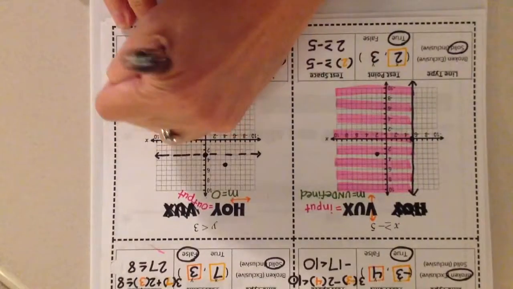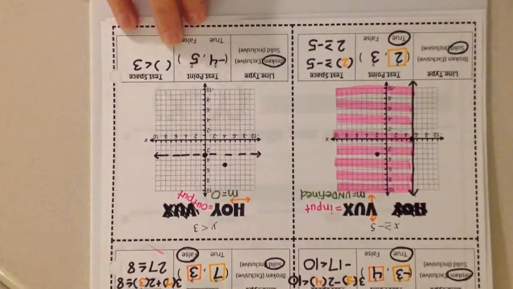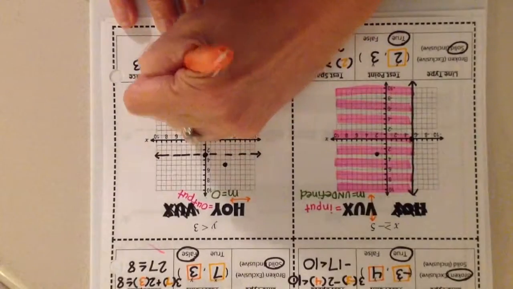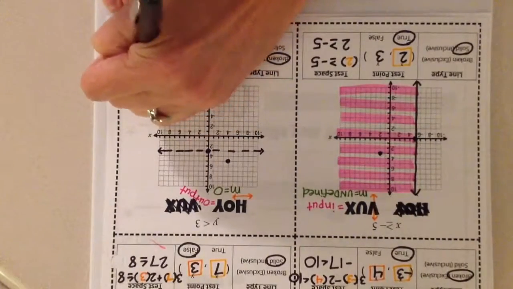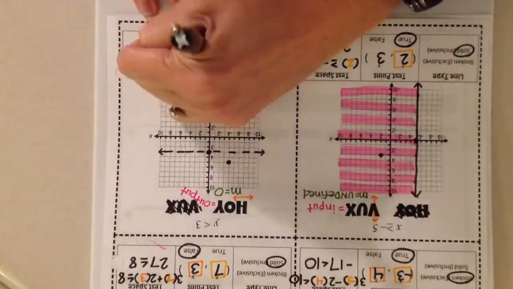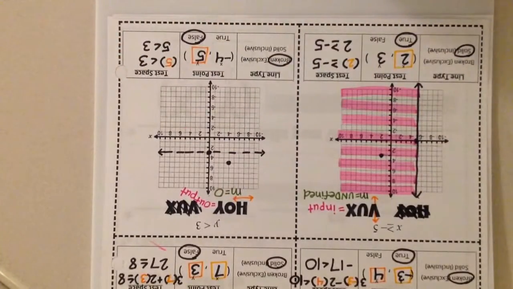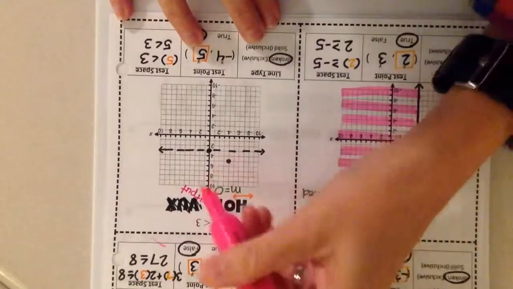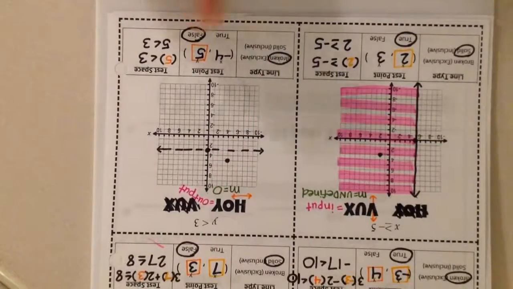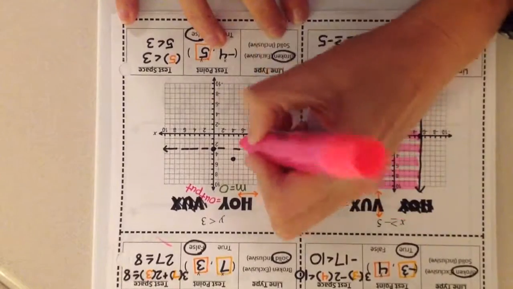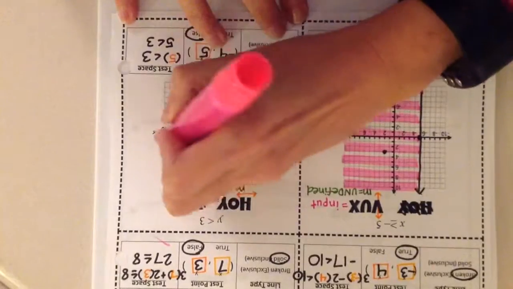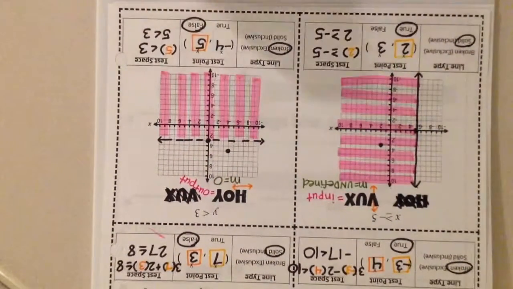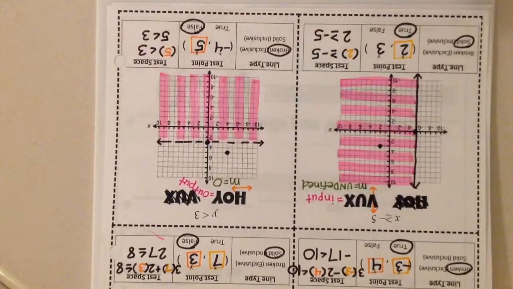Okay, so we're going to use -4, 5. We're going to plug it in. I've got y is less than 3. So I'm going to use my output value only, and that would be 5. So I have 5 is less than 3. Is that true or false? That is false. 5 is not less than 3. So I know that I cannot shade on the side of the line where my test point is, because that was false. So my solution set is on the other side of the broken line. And any ordered pair, when I plug in the output value, I am going to get a true answer when I use these input-output pairs, which is why these are in my solution set.